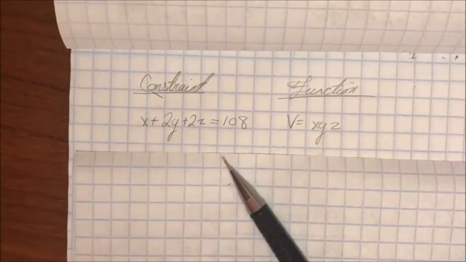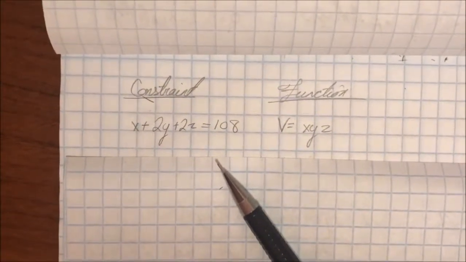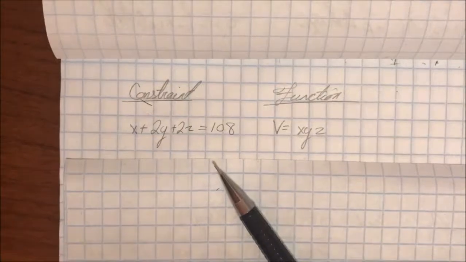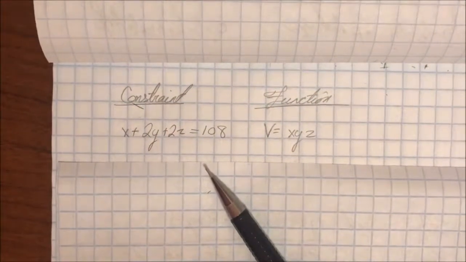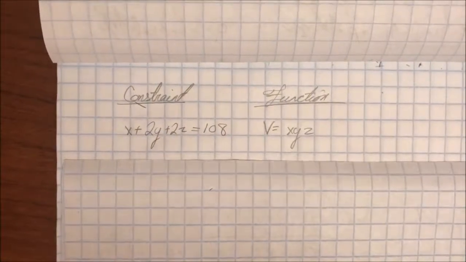So here, looking at the problem, a shipping company requires that the sum of the length plus girth of a rectangular box must not exceed 180 inches. Find the dimensions of the box with maximum volume that meets this condition. The girth is the perimeter of the small space of the box.